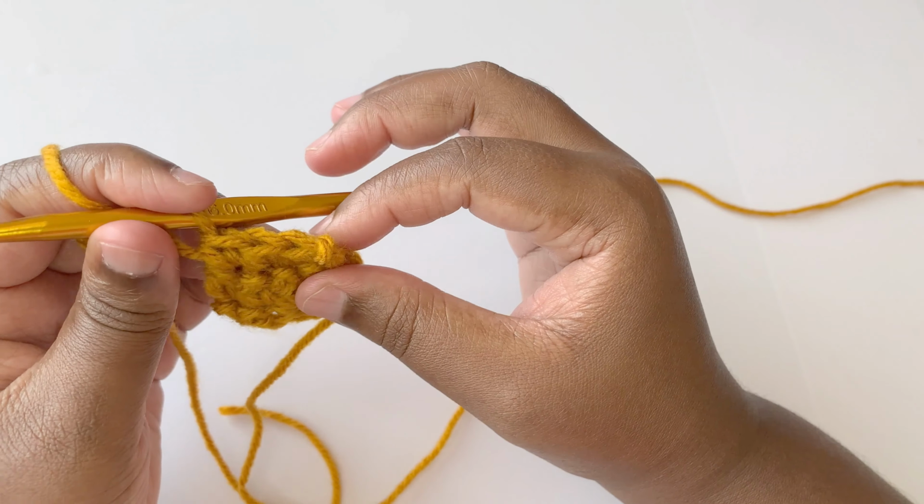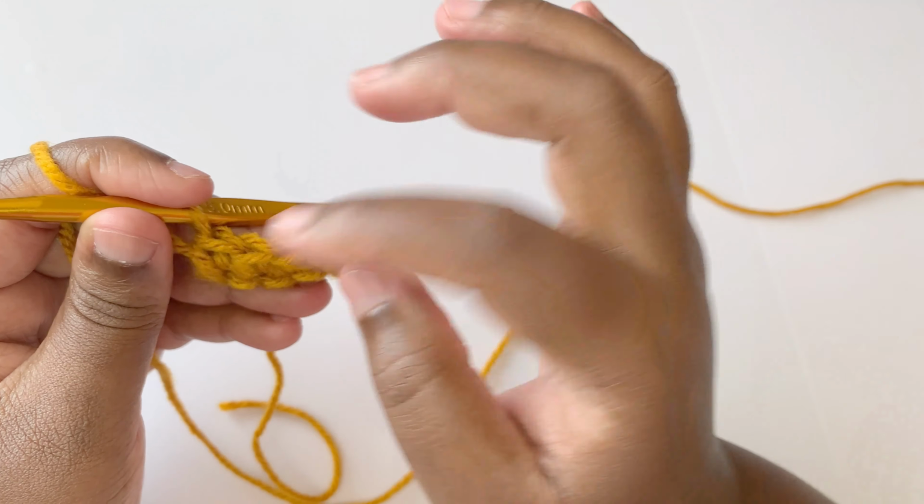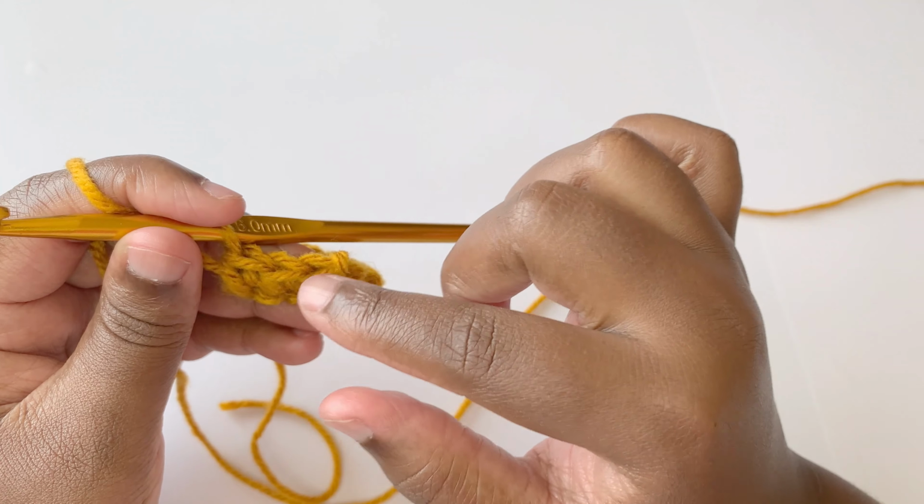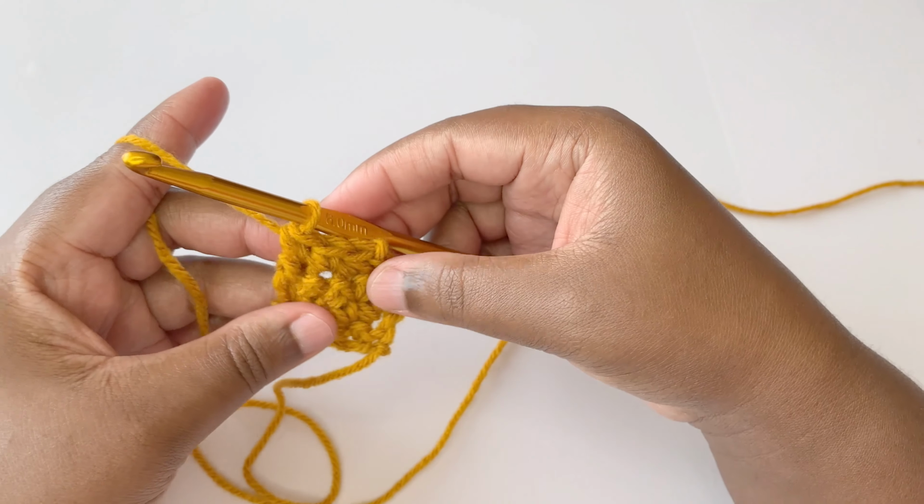Now you can see we have 3 stitches. The previous row had 4, but now we have 3 stitches. Let me show you one more time.